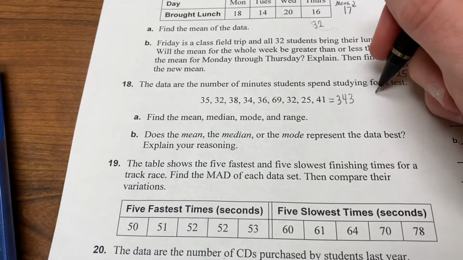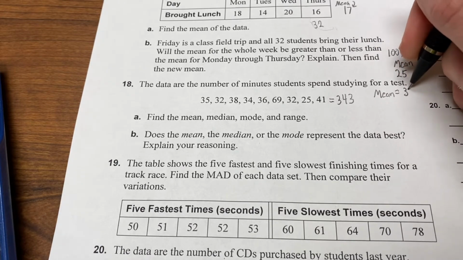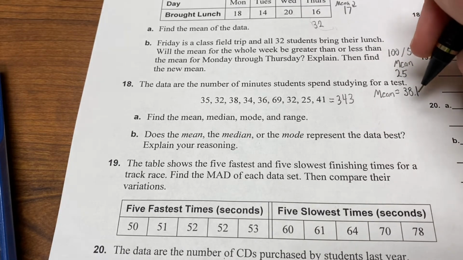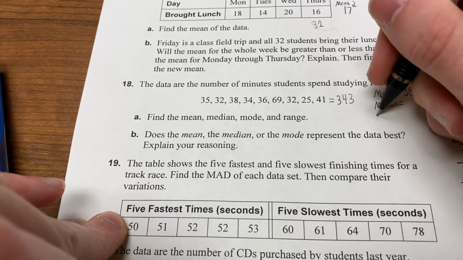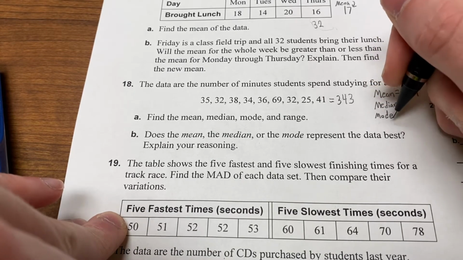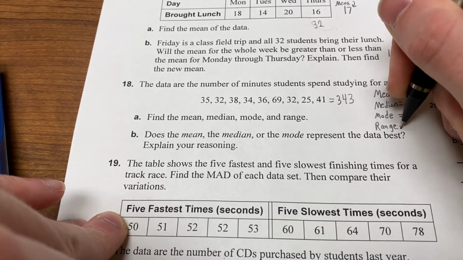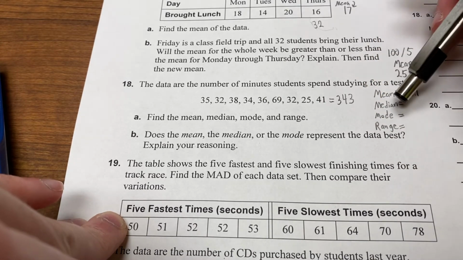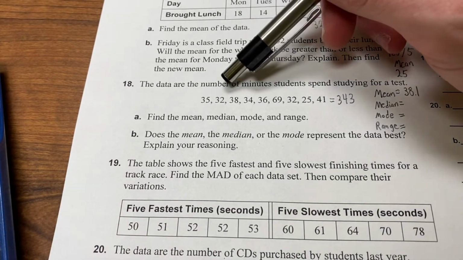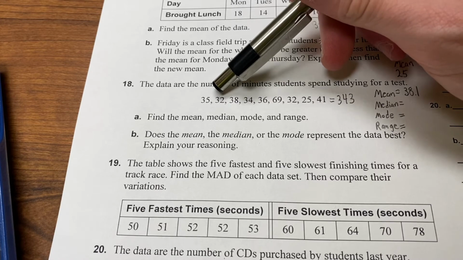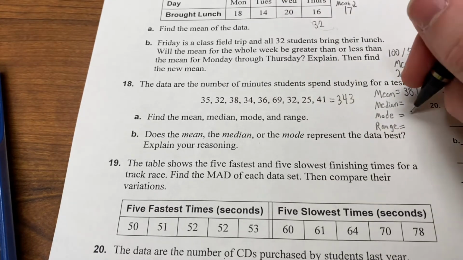38.1. So our mean equals 38.1. All right, so now we have to find our median, mode, and range. I'm going to find range first because that one's pretty easy. Mean, median, mode, range. So let's see, our median, we'll find in just a second. Our mode, we just have to find our most common value. And our most common value, it seems to me, is 32. So our mode is 32.